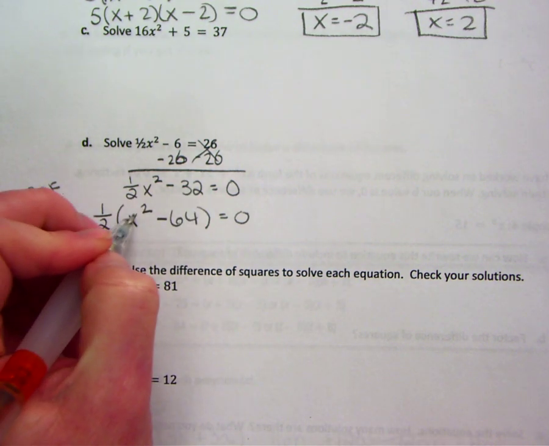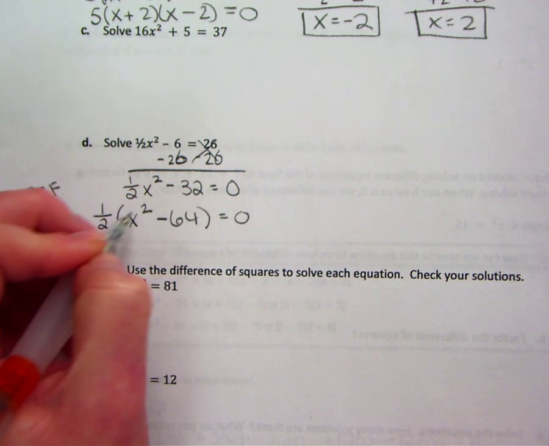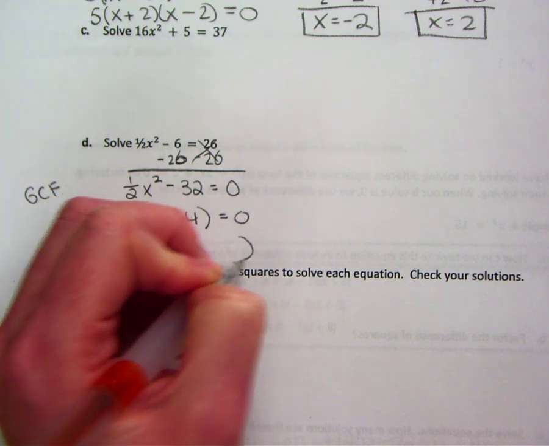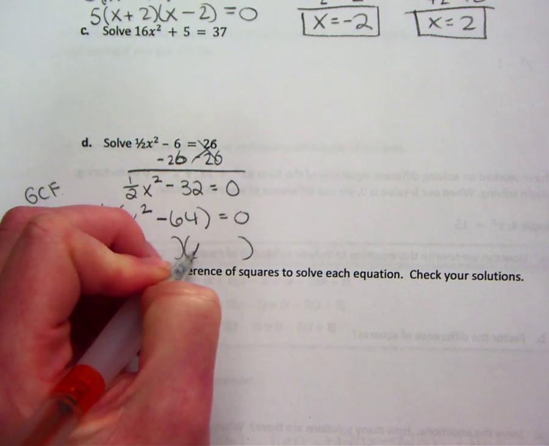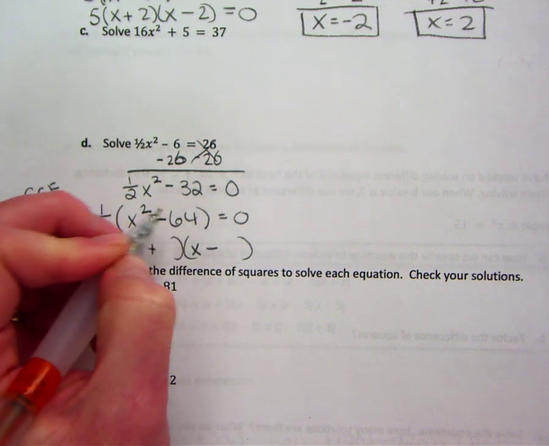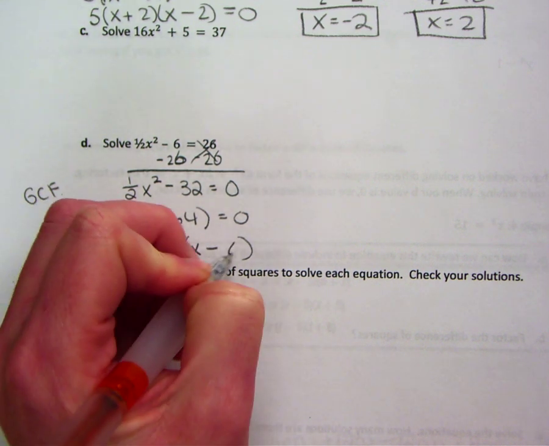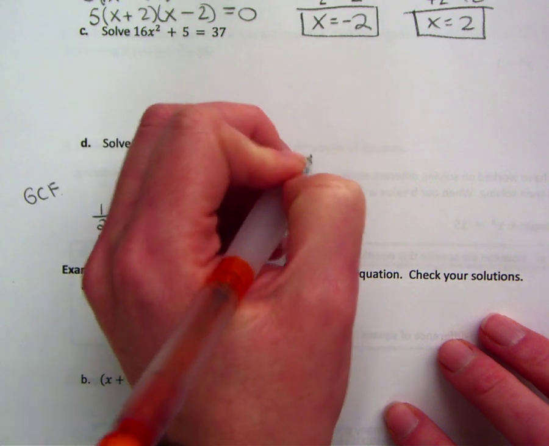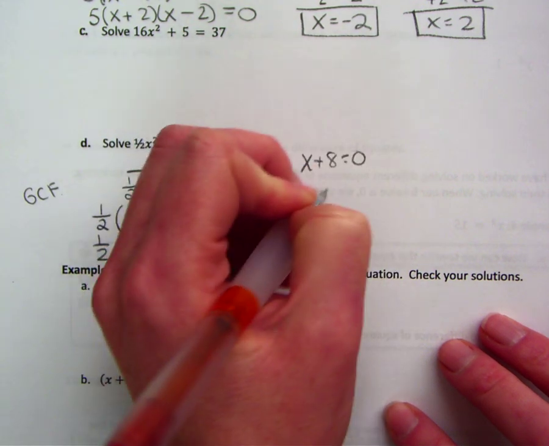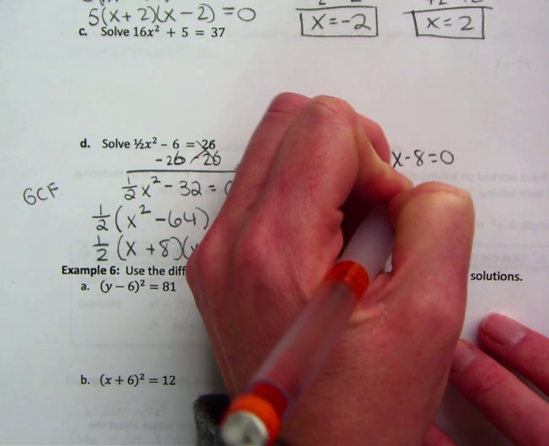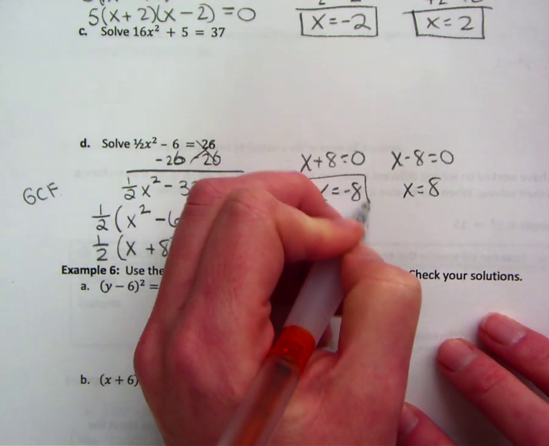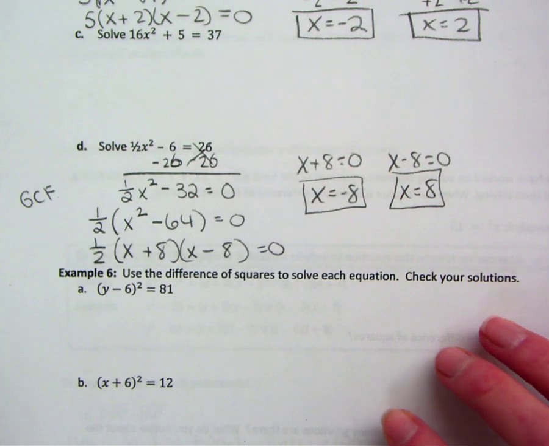Now we look at this. We have 2 terms with a difference. The variable is a perfect square, so we're going to go to our parentheses. The 1/2 goes in front. We have x and x with our plus and our minus. The square root of 64 is 8. So x plus 8 equals 0. x is negative 8. x minus 8 equals 0. x is positive 8. 2 solutions to the same problem.